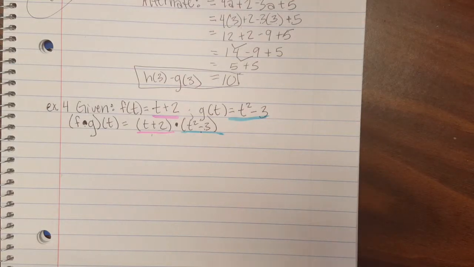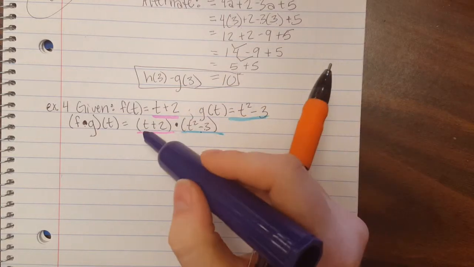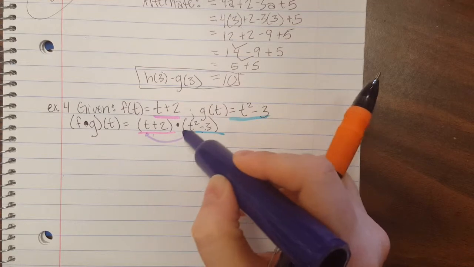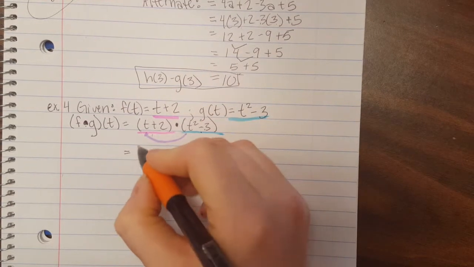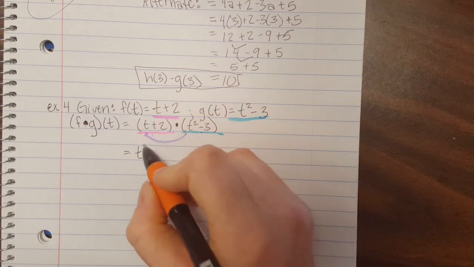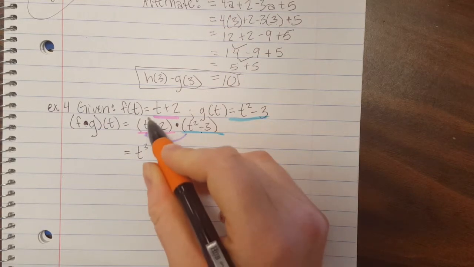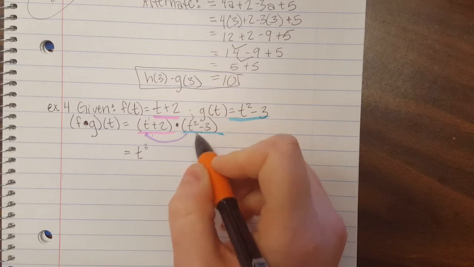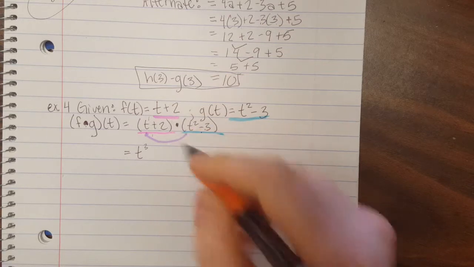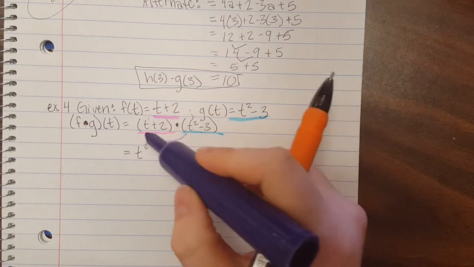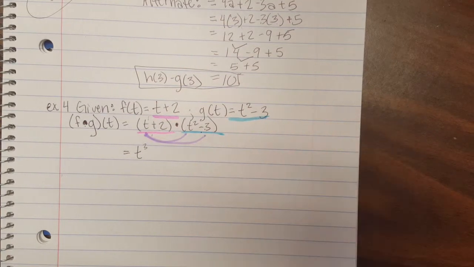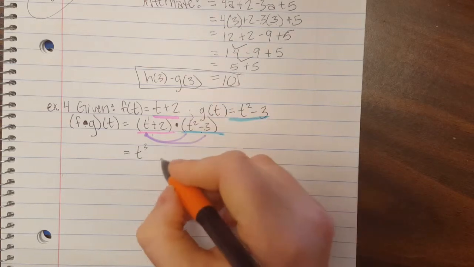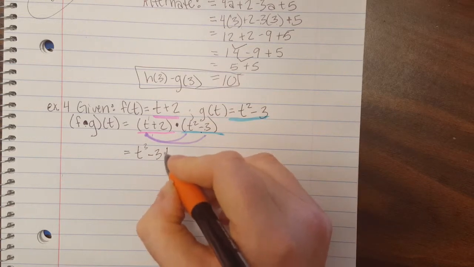Distributive property, right? Okay, I'm looking for a different color. Here we go, different color. So we start with our t, and we multiply. t times t squared. When we multiply, we add exponents. Multiply, add. t to the first times t squared is t cubed. You're not done with the t, though. Make sure you finish your Santa hat off with t times negative 3, which becomes negative 3t.